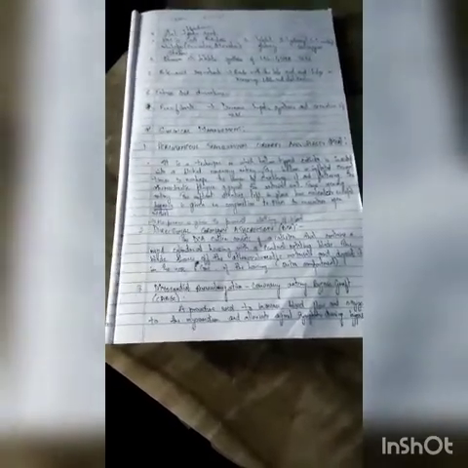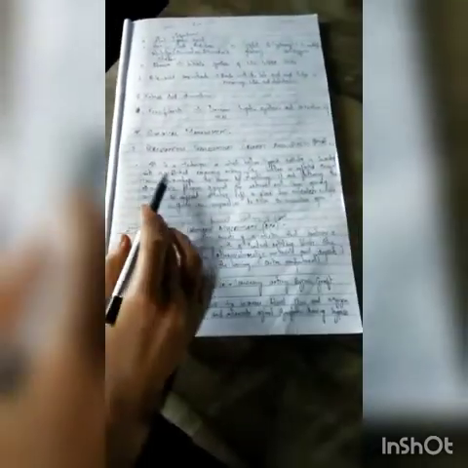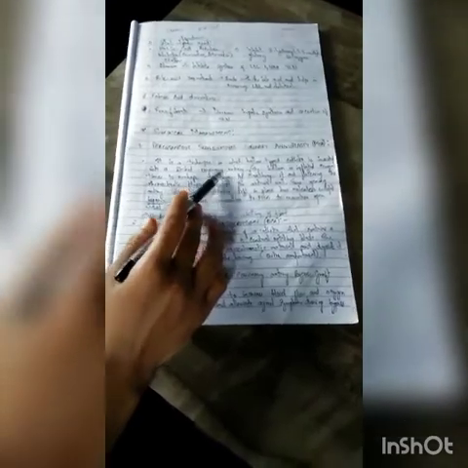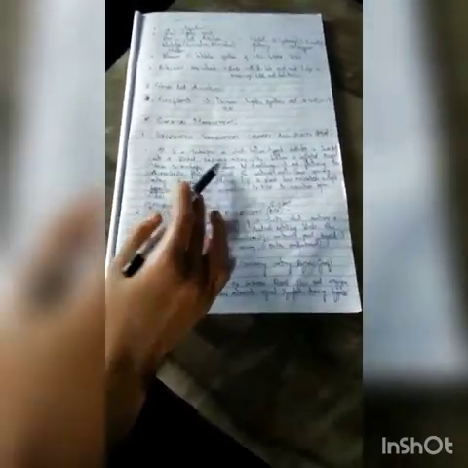Coming to the surgical management, we have percutaneous transluminal coronary angioplasty. In short form, it's called PTCA. It is a technique in which a balloon tube catheter is inserted into a blocked coronary artery, which means that the balloon is inserted into the coronary artery, which is already blocked.